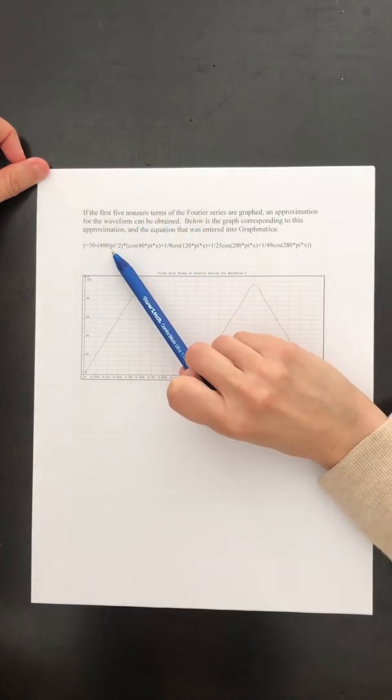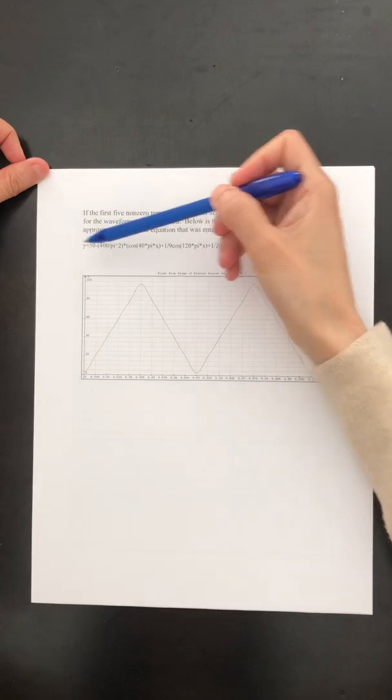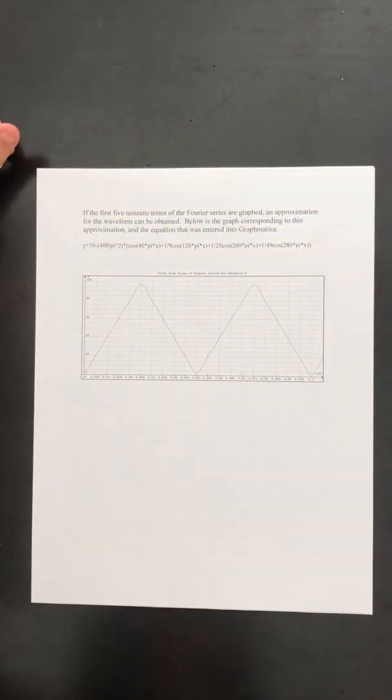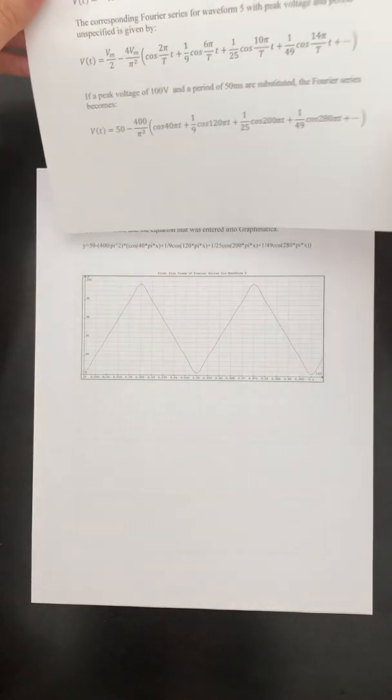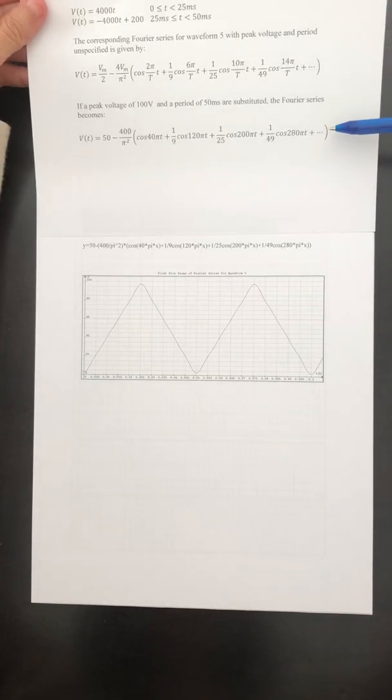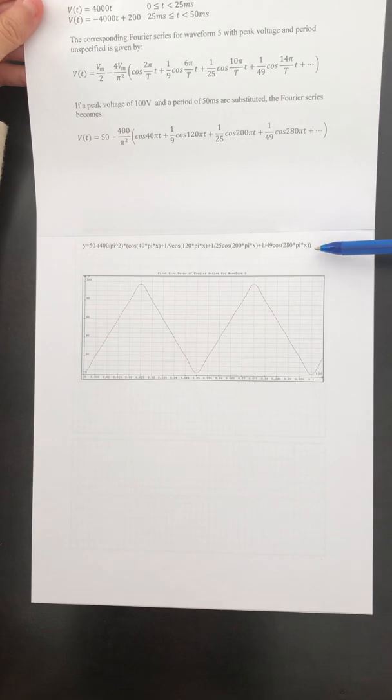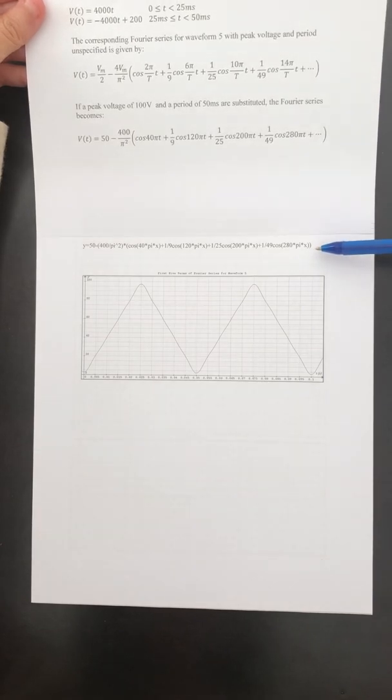Pi, you can see pi is pi, and so on. So you can take a very good look comparing this equation with this one to see some of the nuances of the software program.